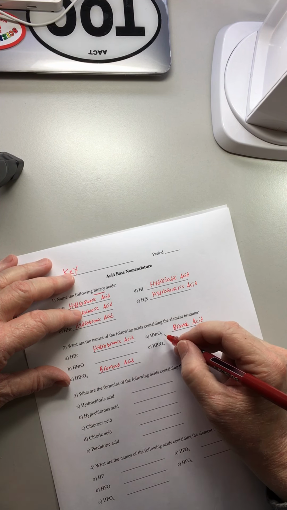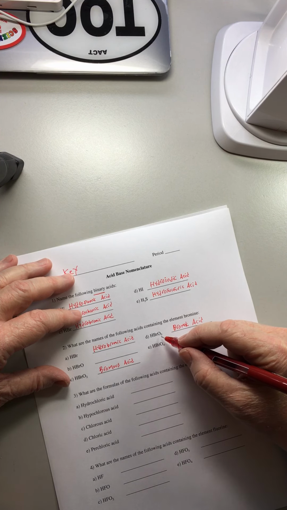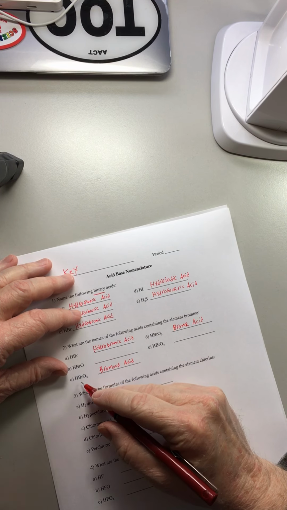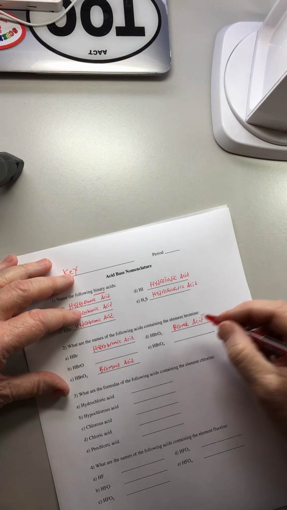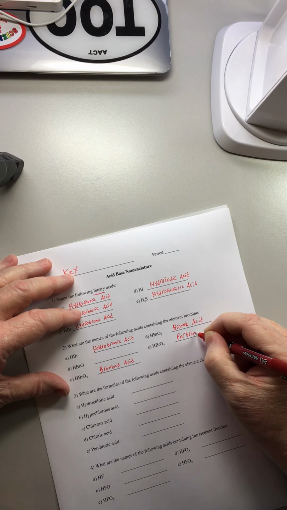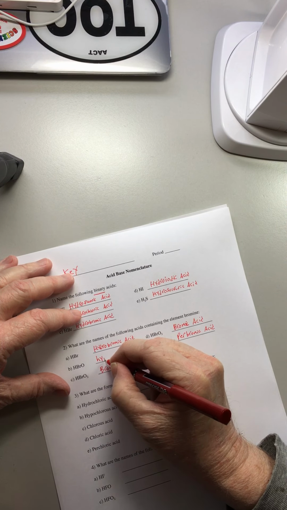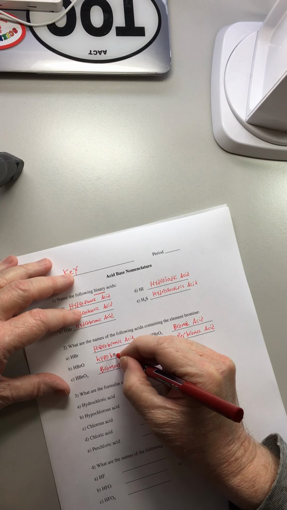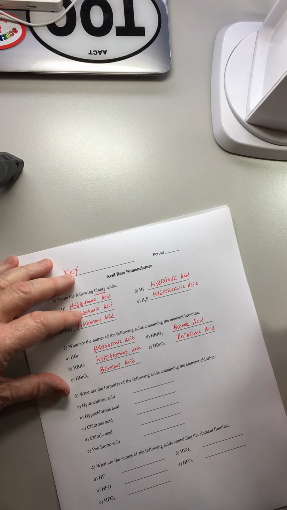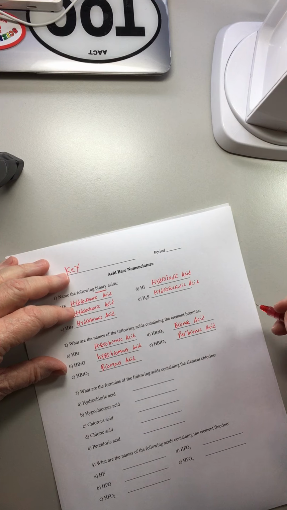Ite always has one less oxygen than ate. The ate ion ends in ate, becomes the ic acid. The ite ion becomes the ous acid. So then here we have perbromic acid. In here we have hypobromous acid. Okay, hope that's clear. It follows a pattern, and it's going to repeat.